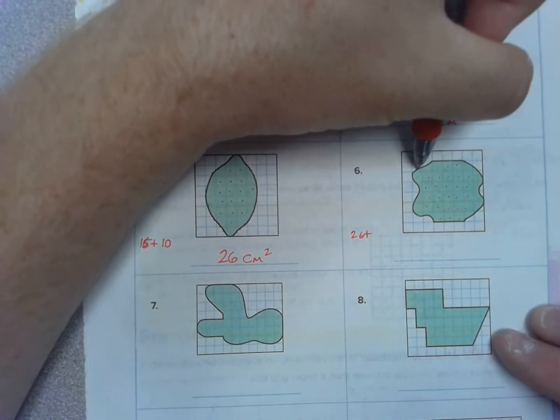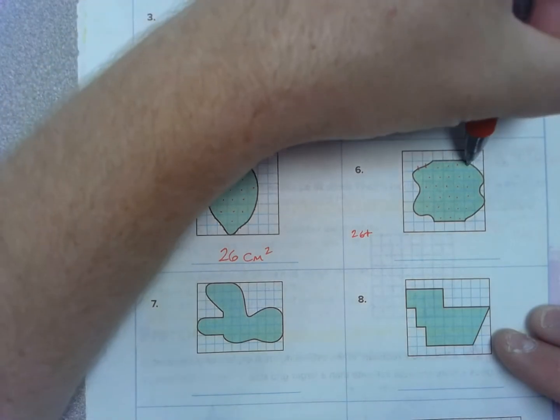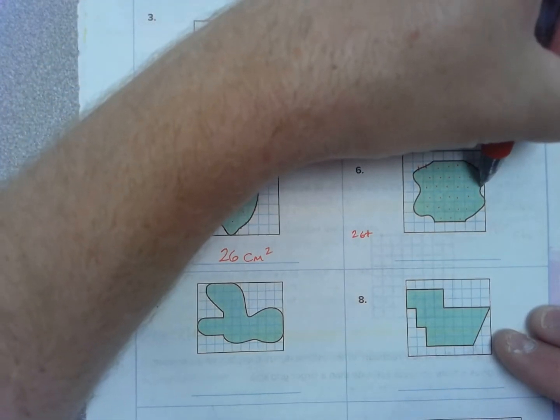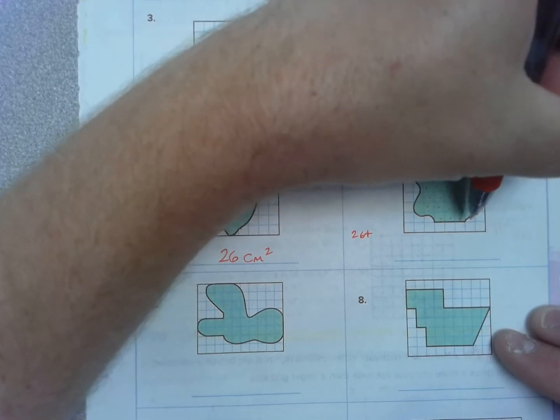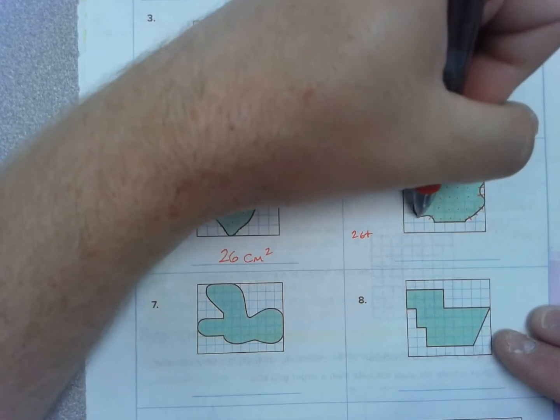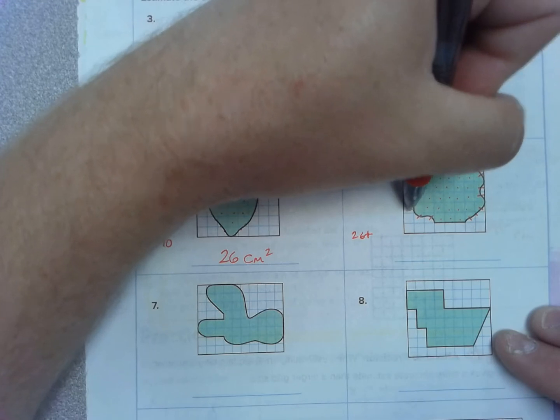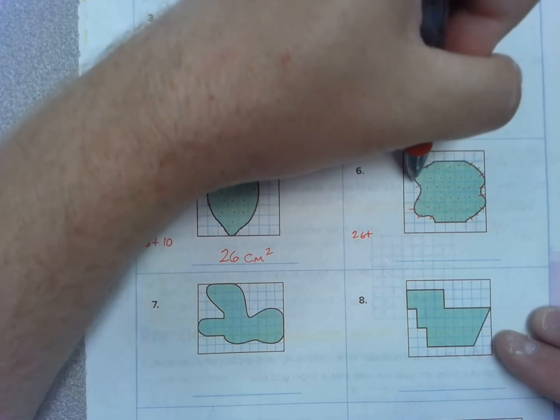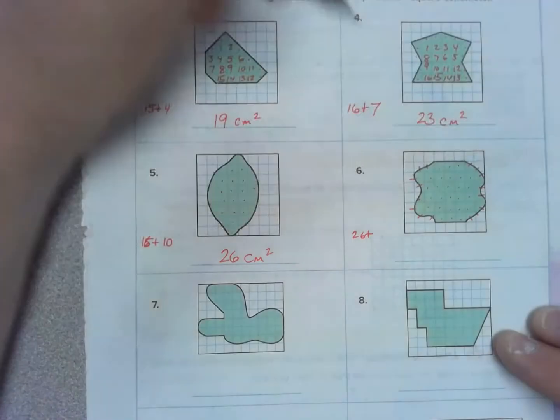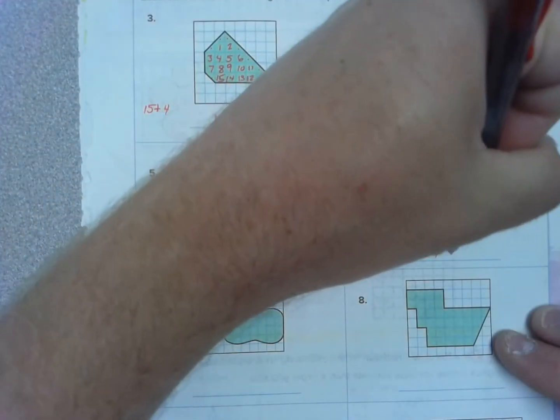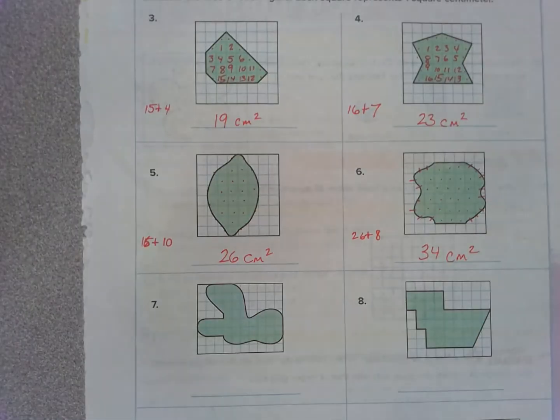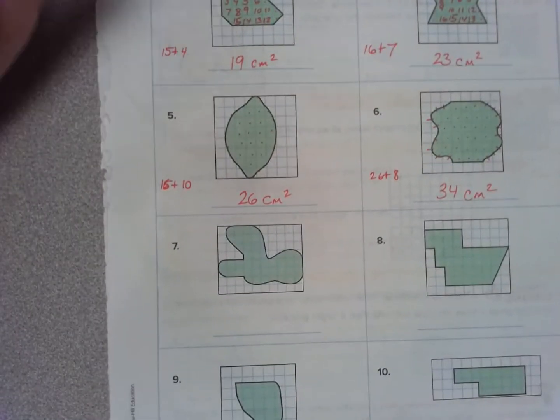So let's start right here. We're going to count the partials: 1, 2, 3, up to 16. So 16 partials, so half of 16 is 8, which gives us 34 centimeters squared, sorry, because we're doing area, not volume.